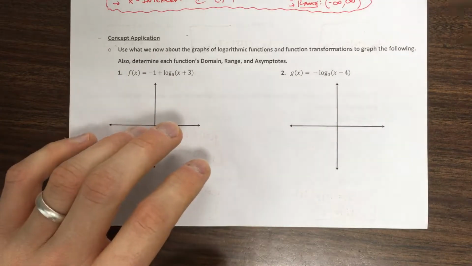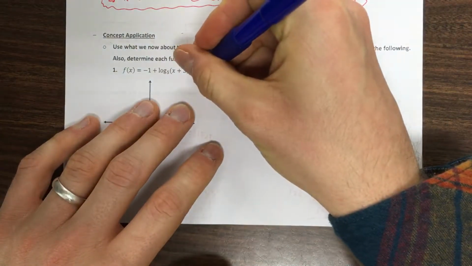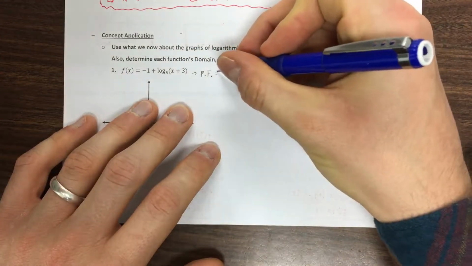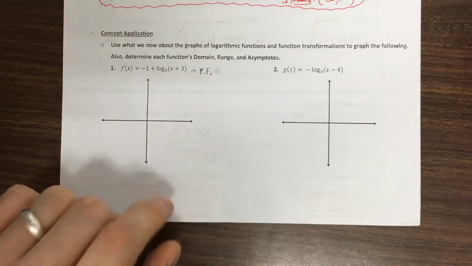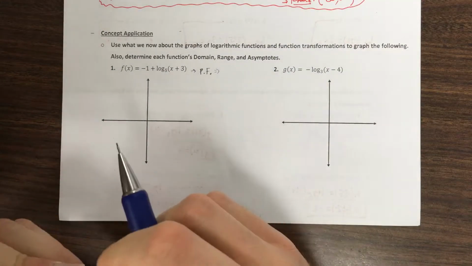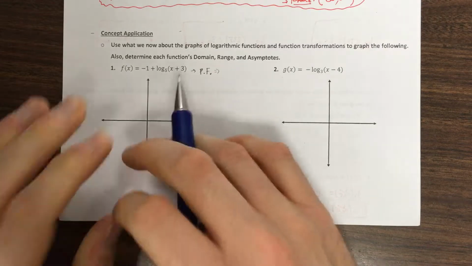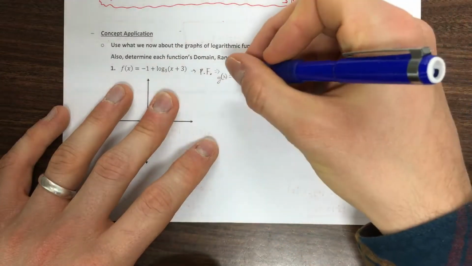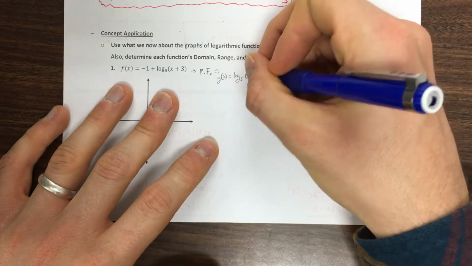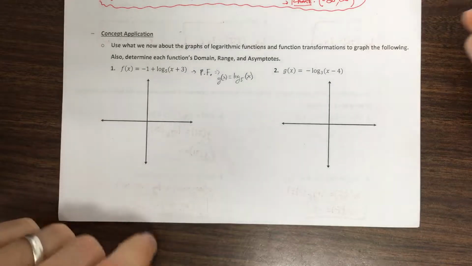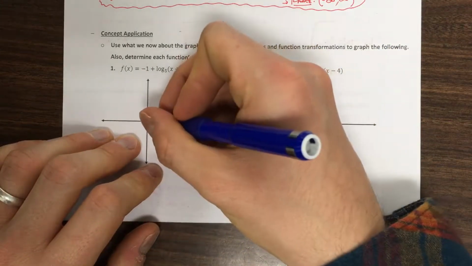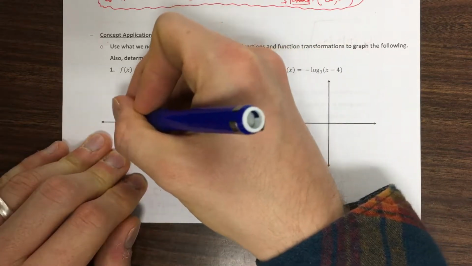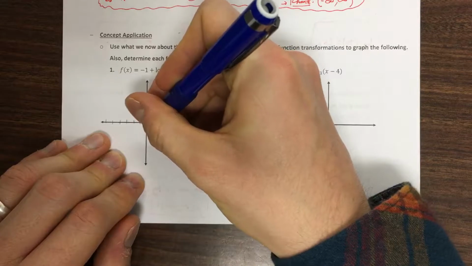Similar to what we did last time, I'm going to encourage talking about a parent function. Again, we want to think about stripping all of the transformations away from what's happening here. So our parent function, if we take away the plus 3 and the minus 1, would be log to the base 5 of x. So we're going to graph that function. I'm going to go out 1, 2, 3, 4, 5, 6.